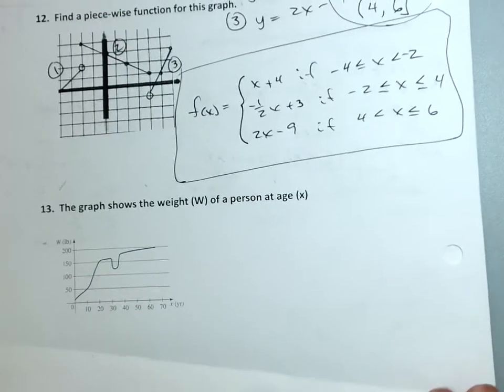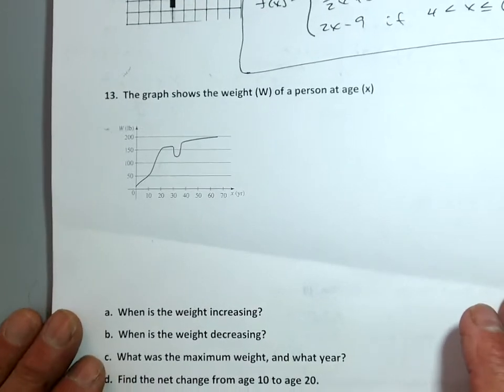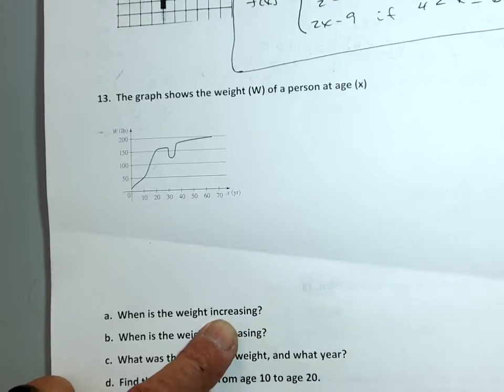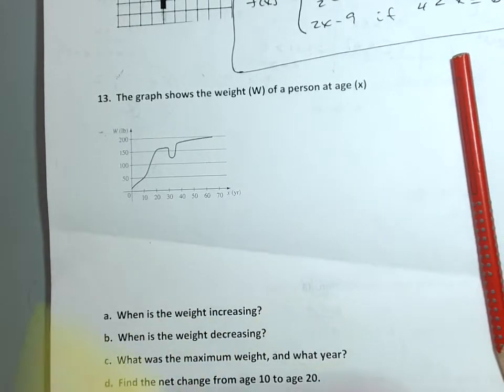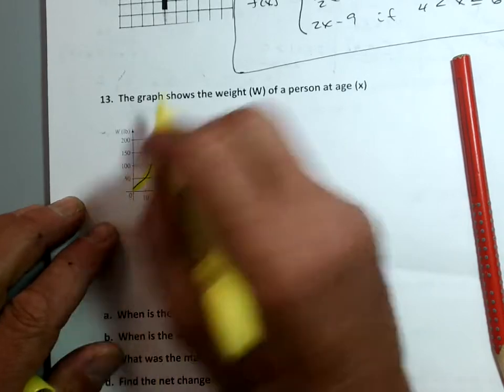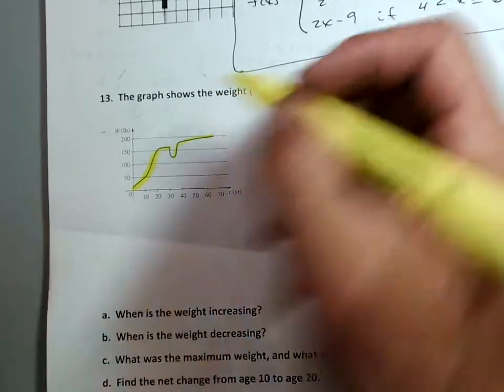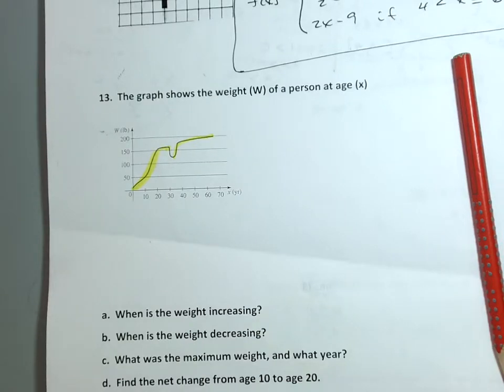All right, 13. You guys ready for 13? Not too hard because it's a graph, right? When is the weight increasing? Looks like it's going up here, all the way to there. It's increasing to there, and it's also increasing to there. You guys agree? 0 to like 29.